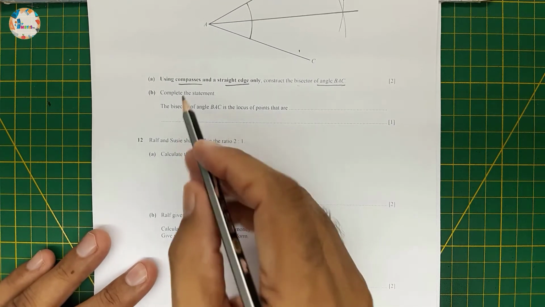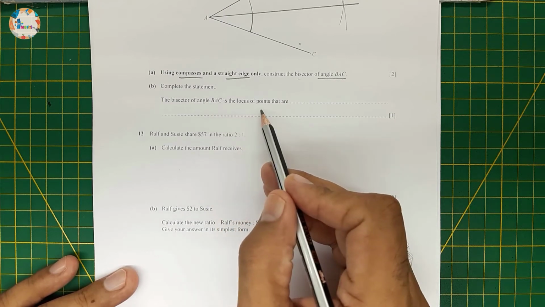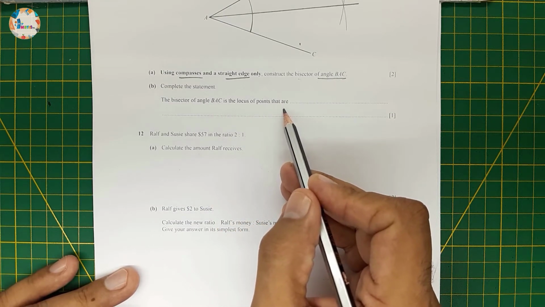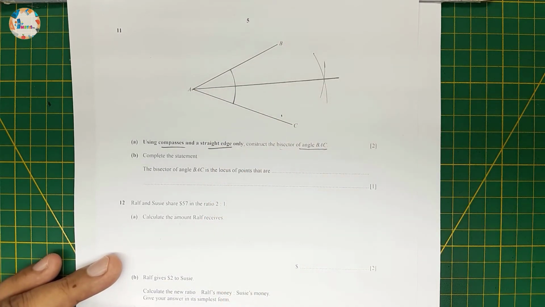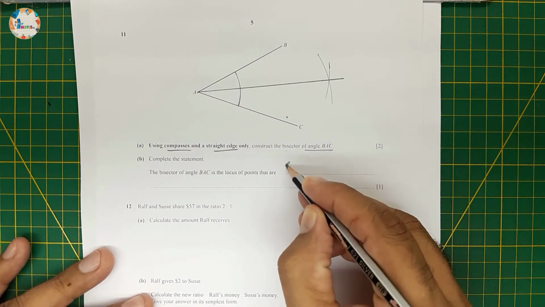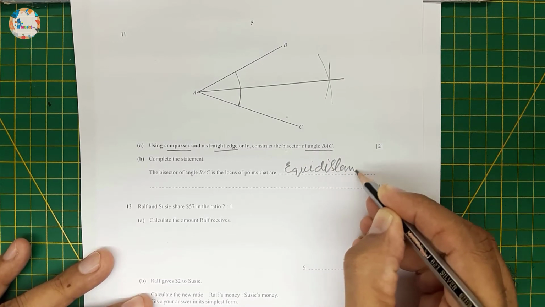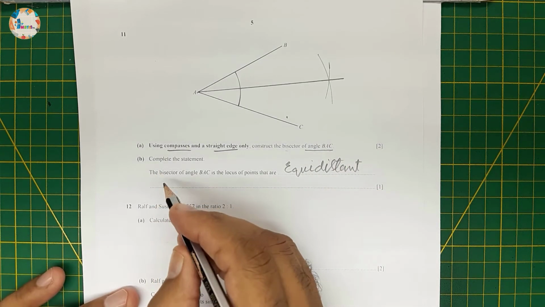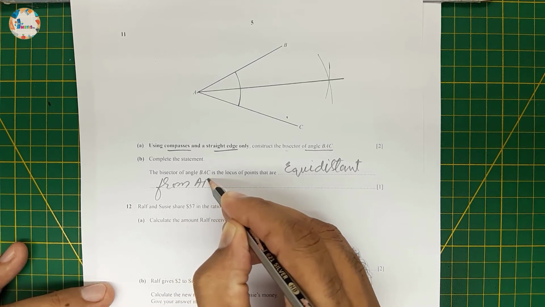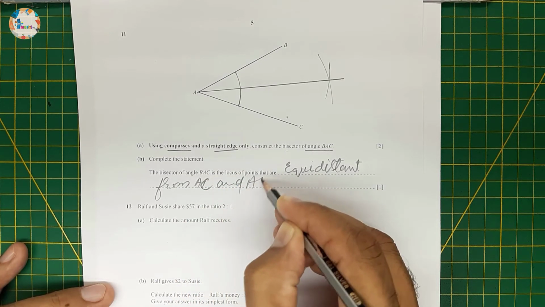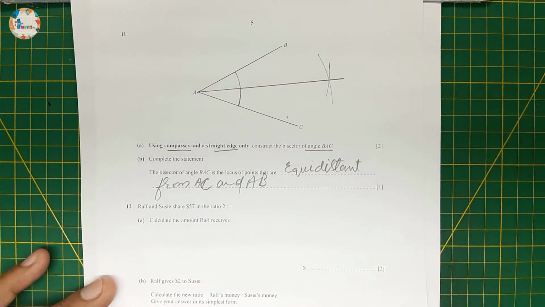Complete the statement. The bisector of angle BAC is the locus of the points that are equidistant from AB and AC. So equidistant from AC and AB. So AC and AB, these points are equidistant from these.